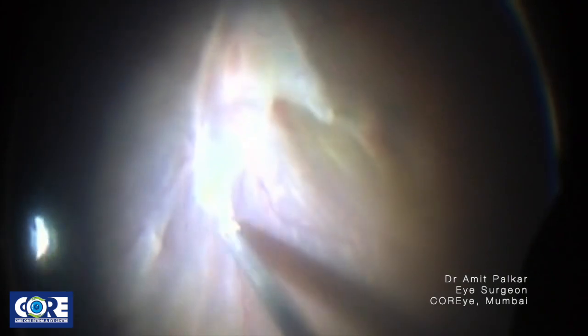I go in with my cutter, try to cut the membrane one bit at a time between the plane, releasing all the connections and tags of the membrane with the retina.